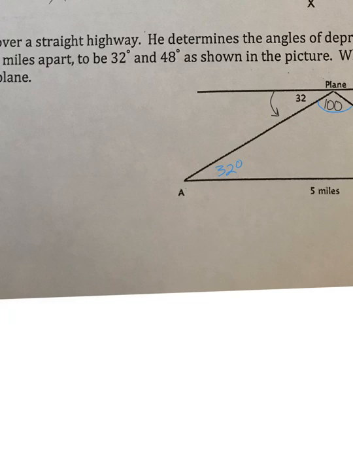Can't see that very well, can you? Huh. That's weird.